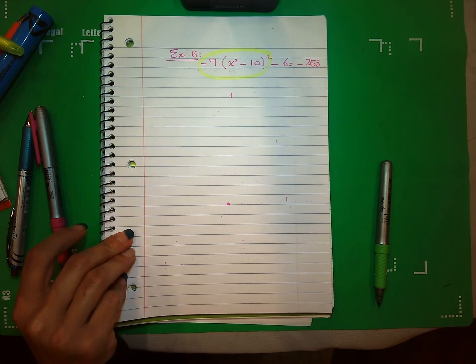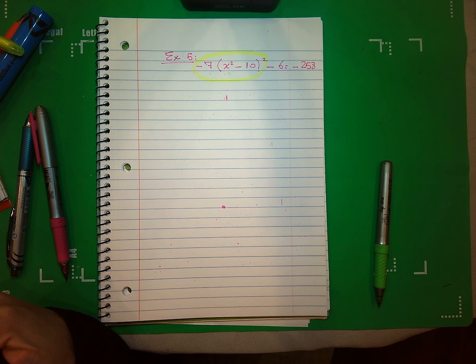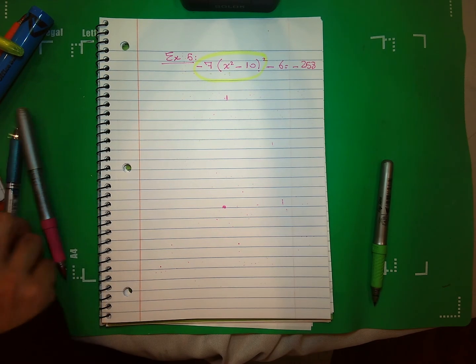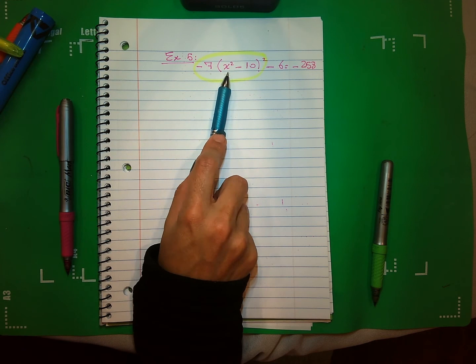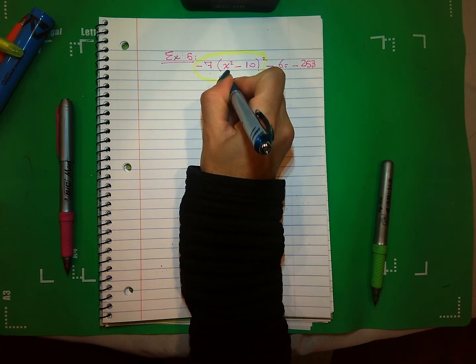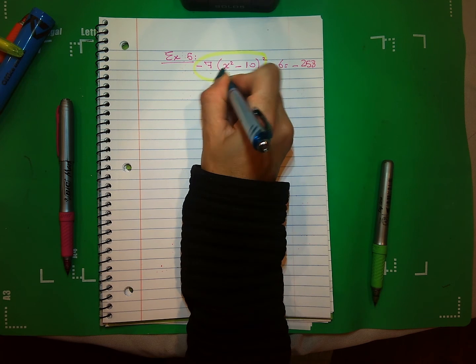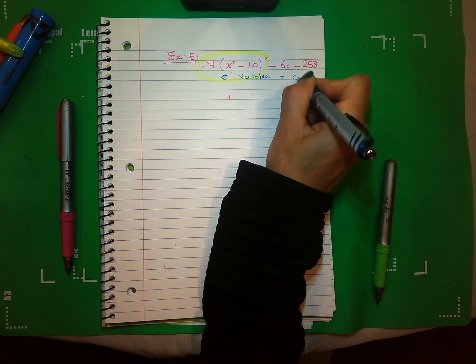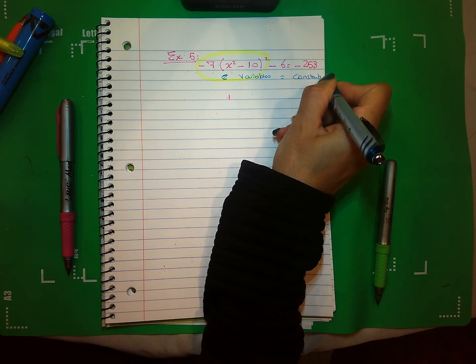But if I think of the steps, what do I need to do to simplify this? If I'm going to expand this one, it's going to be a lot of work. But I know that I need to put all the constants on one side. So we're going to do all the variables on one side and all the constants on the other side.